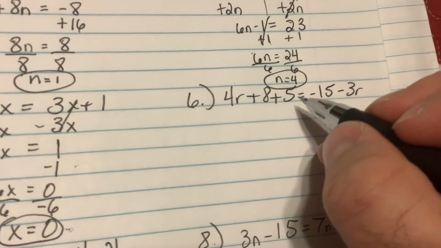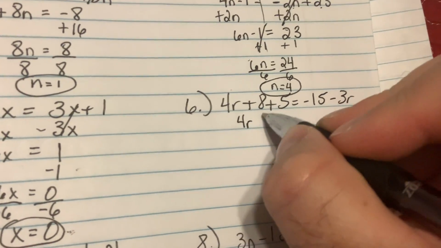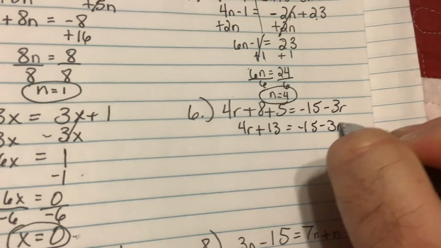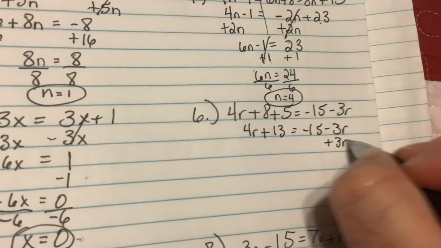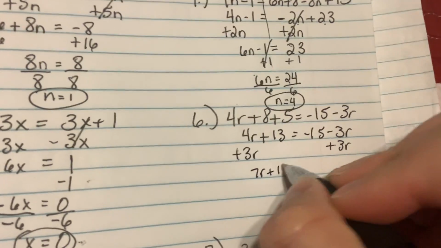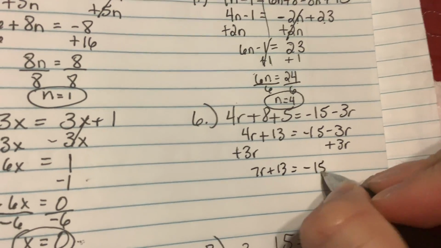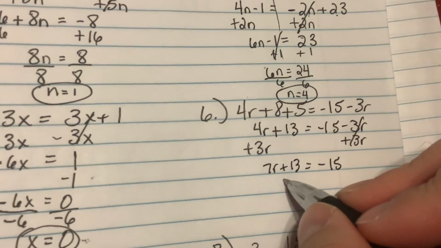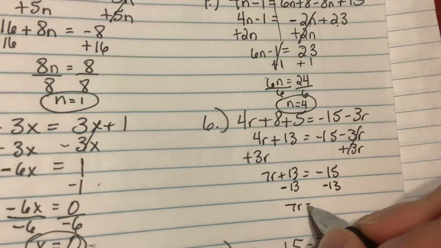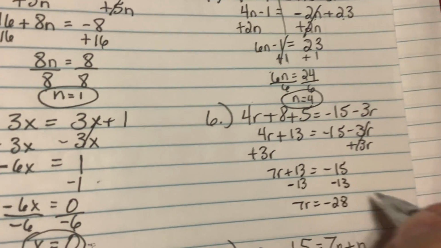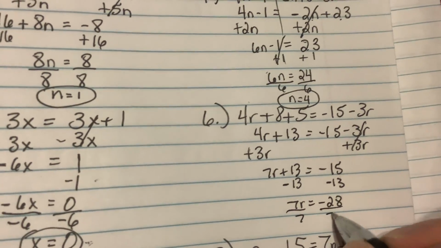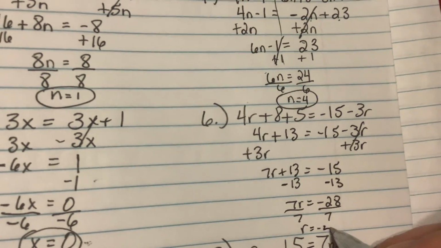So now let's solve this one. The first thing I'm going to do, though, is combine this 8 and 5 and get 13. Okay. And now I'm going to start my process of moving the variable. Okay. And I'm just going to move this now. Okay. And then I'm going to divide by 7. And r is -4.